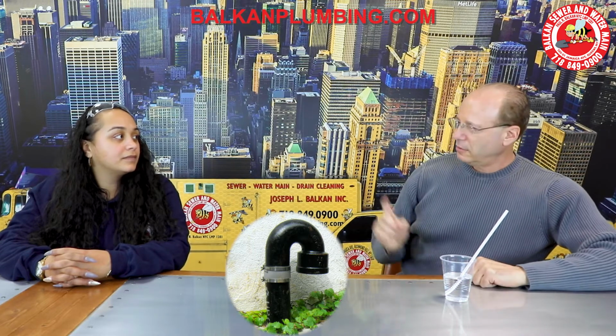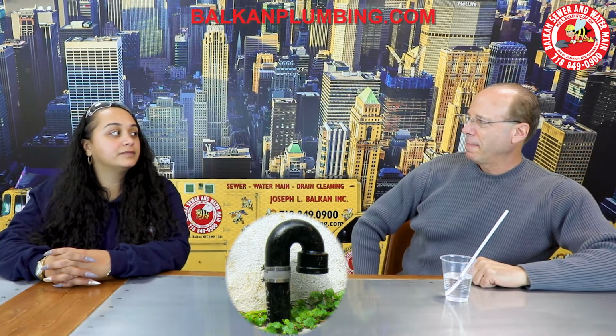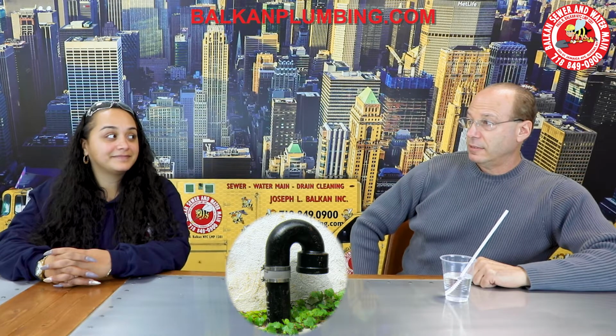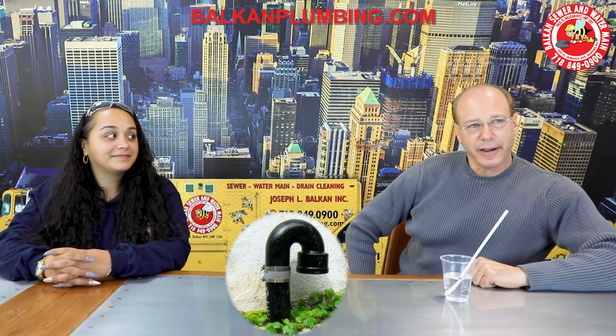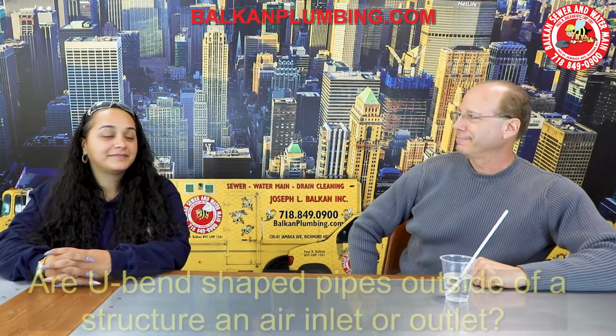So here's a bit of a technical sewer myth or fact. On every building that has a sewer in the city of New York, you see these U-bends on the side of the house, and you see this round plate with holes in it. So here's my question: is that a sewer gas outlet, or is that a fresh air inlet?